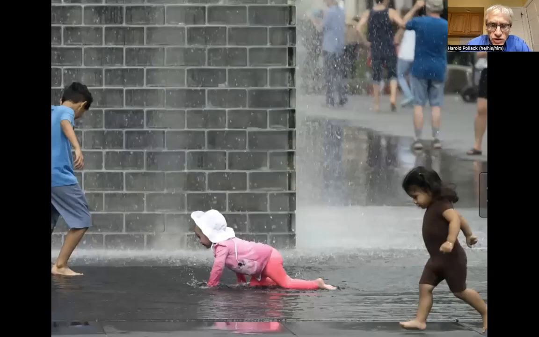Here's just a nice picture up in Millennium Park of some kids. There's a picture of my daughters that I took 20 plus years ago that looks very similar to this one. So I love putting this picture in.